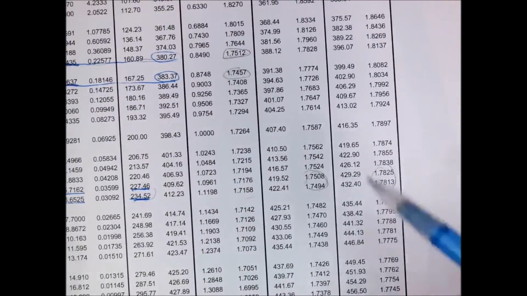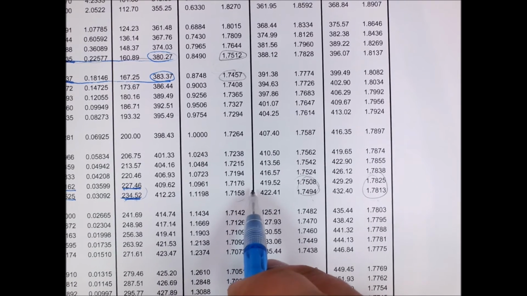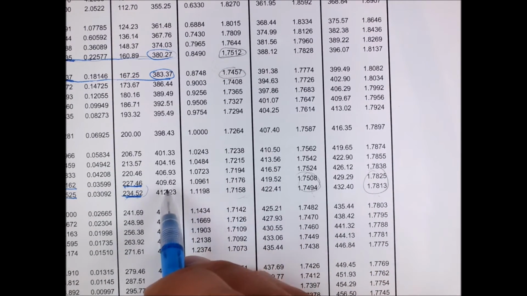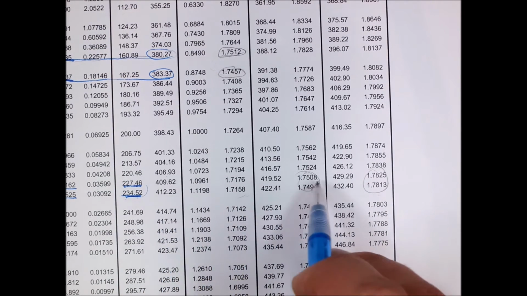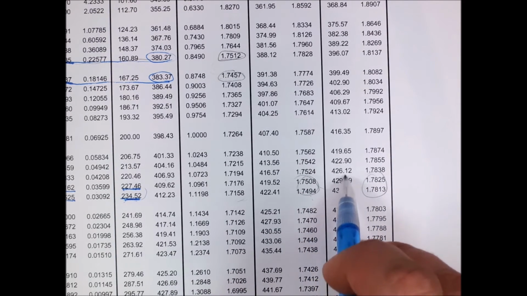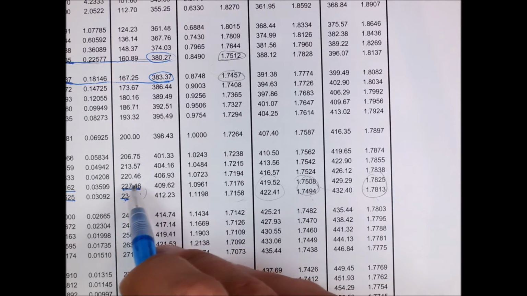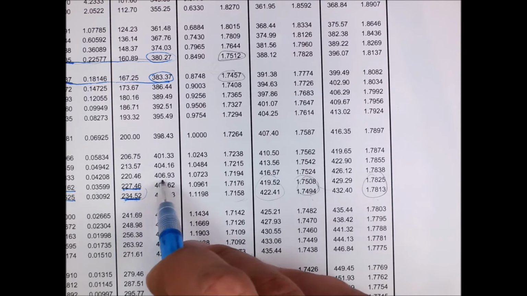When we interpolate here, we can save ourselves some time, and instead of just interpolating here, here and here, we can also interpolate here and here.